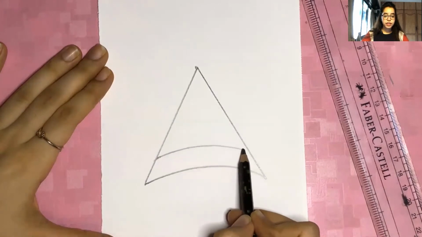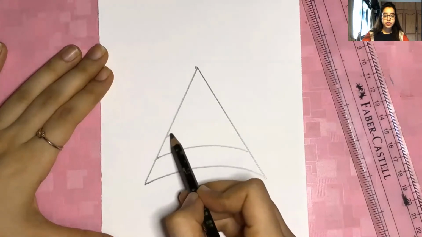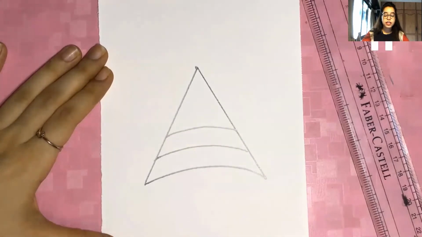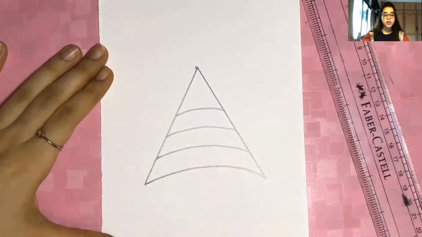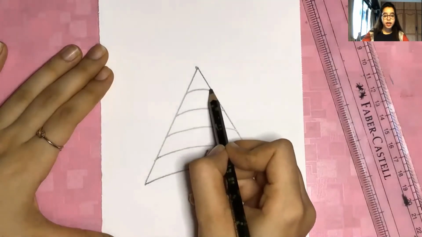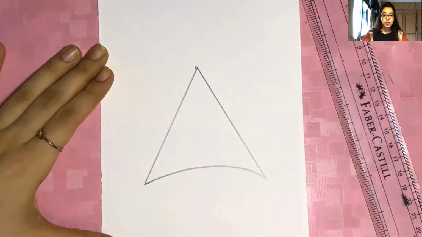If you see, both of these lines are parallel to each other. I've just left a little bit of gap in between and drawn the same curved line on top of it. Following the same process, leaving the same gap, and drawing the curved line again. Same process again, drawing another curved line. And this is the last curved line. Okay, now you all can take your pencils again and start drawing with me.